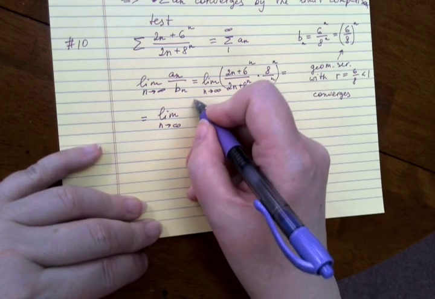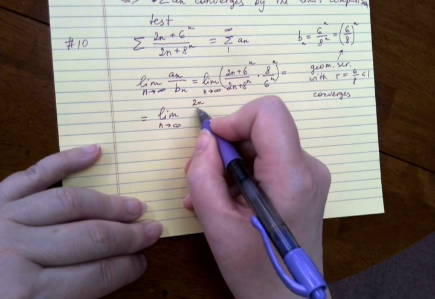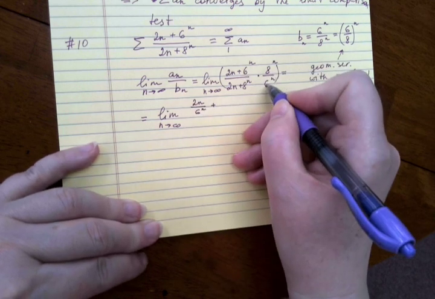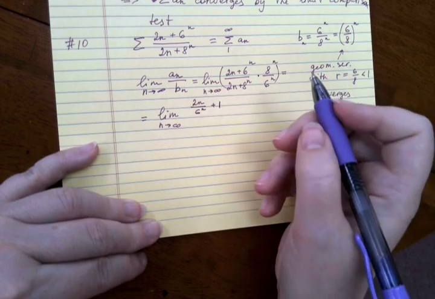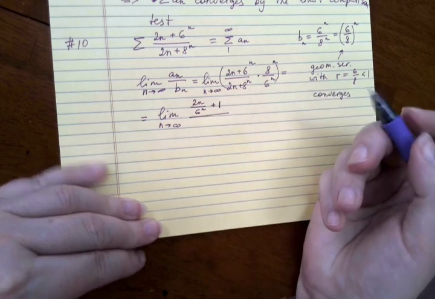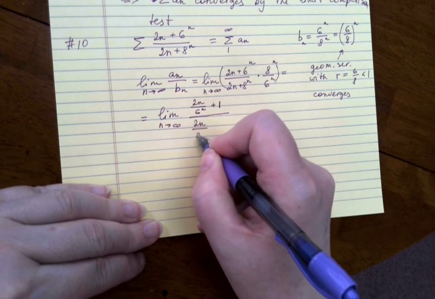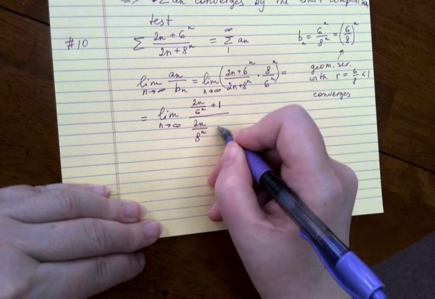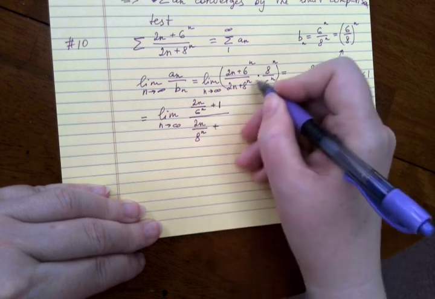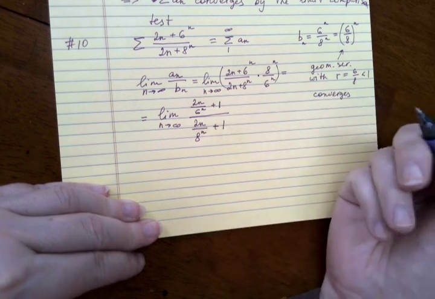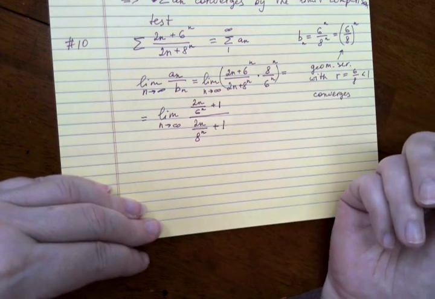So I will have 2^n divided by 6^n plus 6^n divided by 6^n, so plus 1. And downstairs I will have 2^n divided by 8^n plus 8^n divided by 8^n, so plus 1, right?